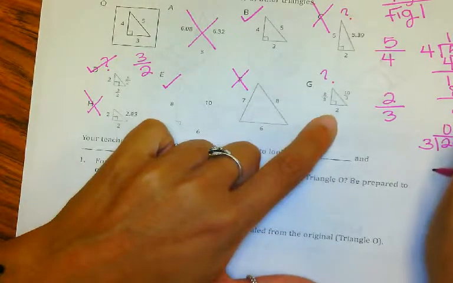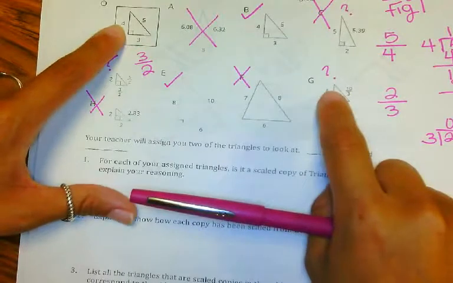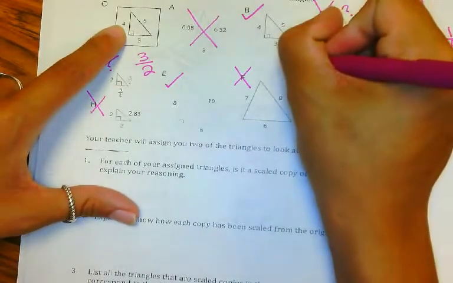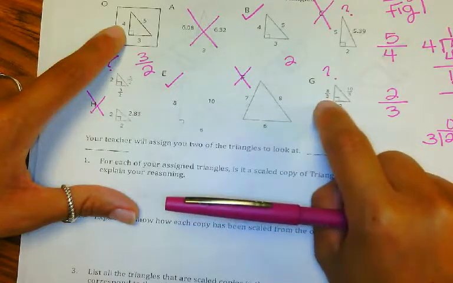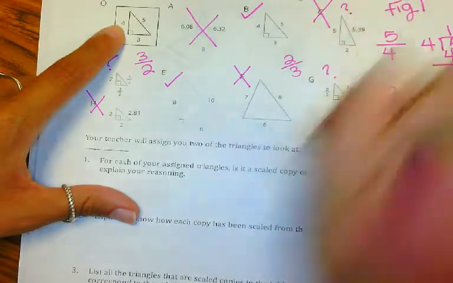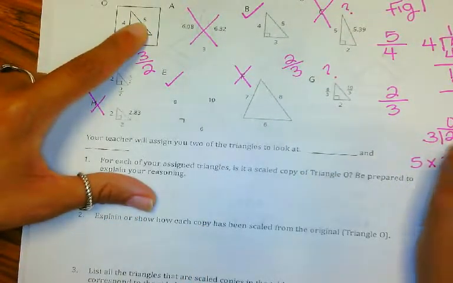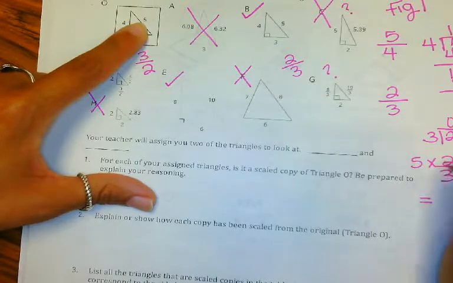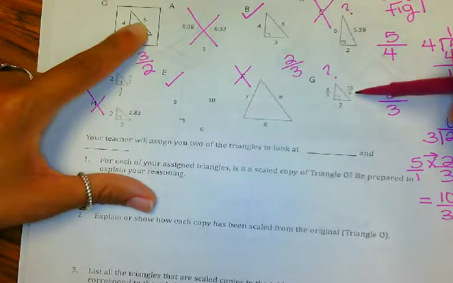So I'm going to say, okay, how do I go from 4 to 8? Well, 4 to 8, I times it by 2. And then, how do I get this divided by 3? Well, hopefully it's just divided by 3. So if I multiply 5 times 2 over 3, what do I get? 5 times 2 is, 3 times 1 is, oh look, that is what we had.